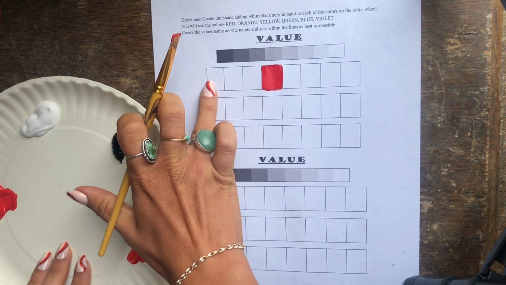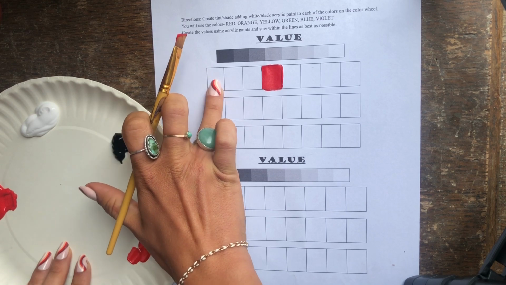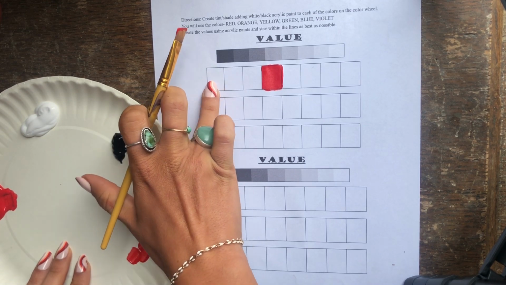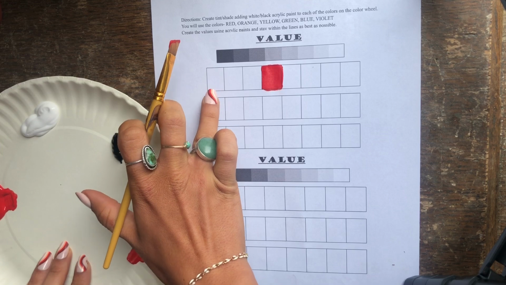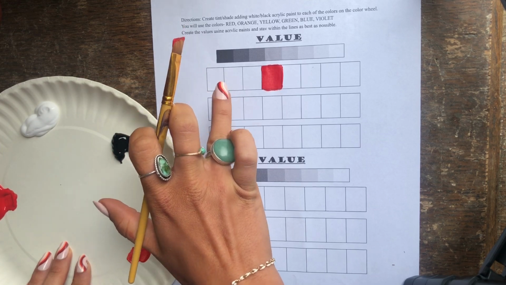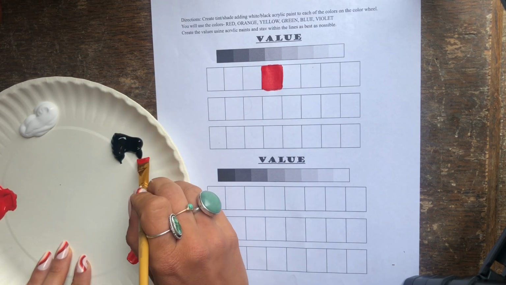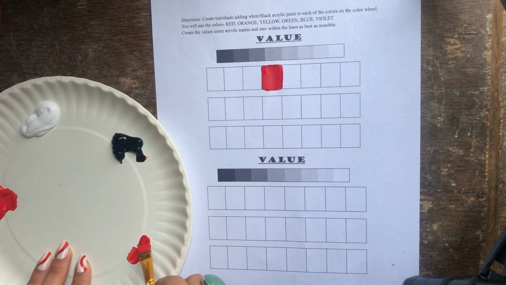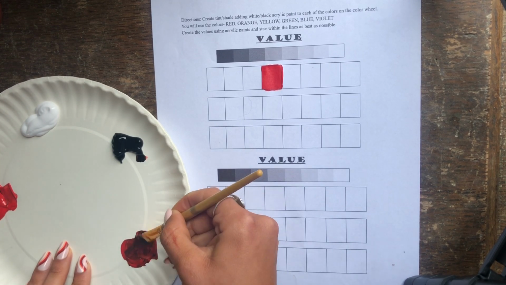This one obviously is going to be your darkest red. But remember, it's not going to be pure black, because the point is you still want to see that pigment of red in there. So this one's going to be just a little bit. And remember, these are really pigmented, so that dark can get really, really dark really fast. So I like to just mix it.